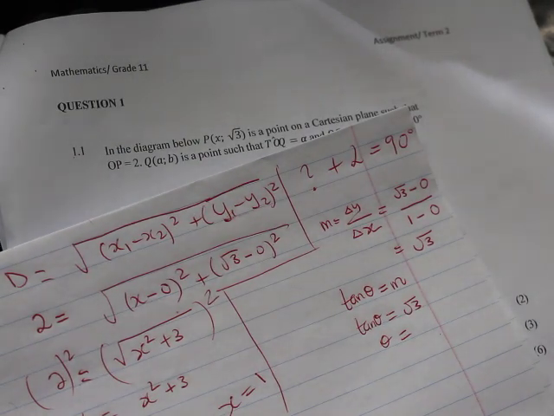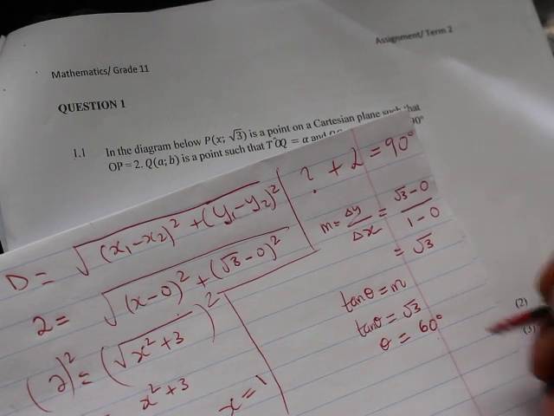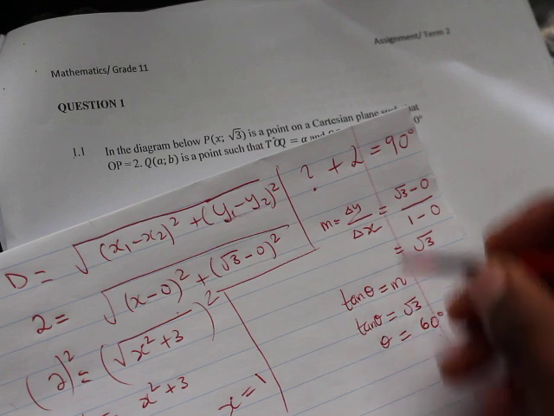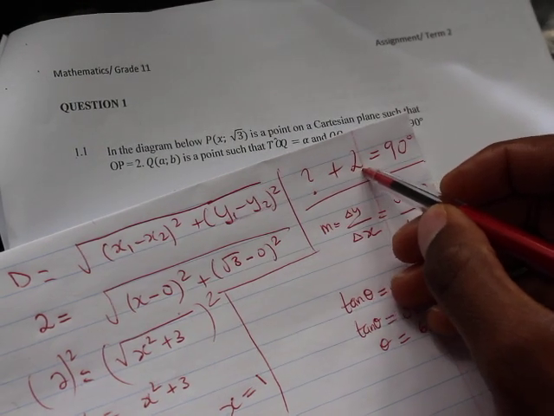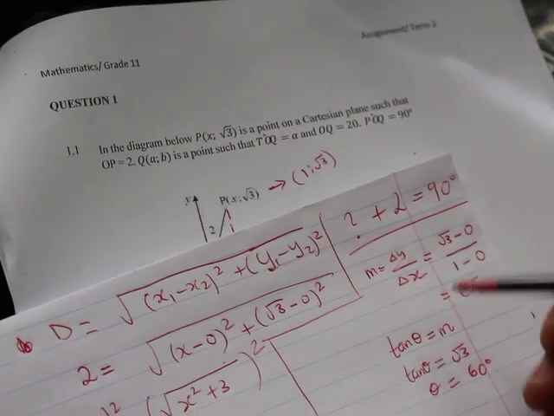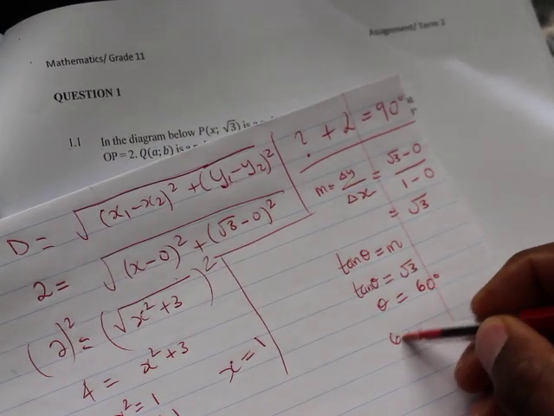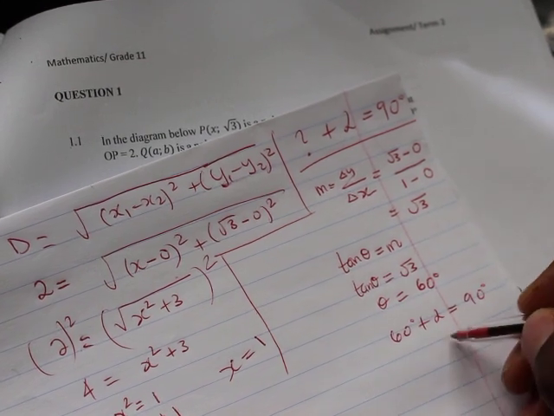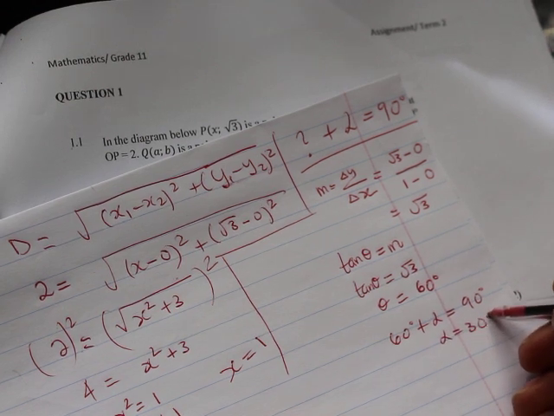Theta is just going to be 60 degrees for sure. The tangent, arctan of root 3, that's 60 degrees indeed. But remember we said that the missing angle, so that angle over there plus the alpha, must give us 90. So we're just going to say the 60 degrees plus the alpha must be 90. So the alpha is 30 degrees.